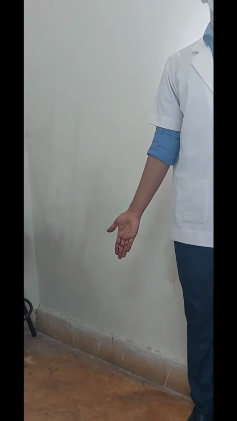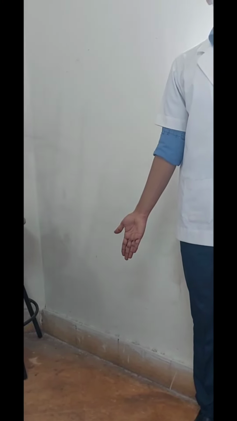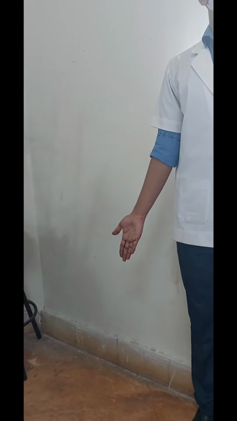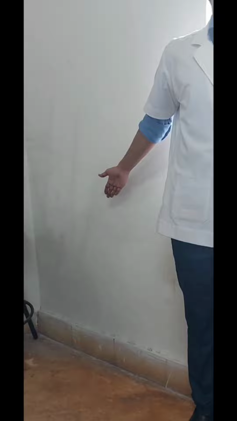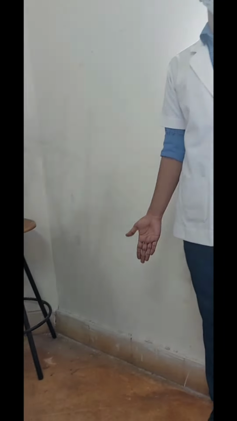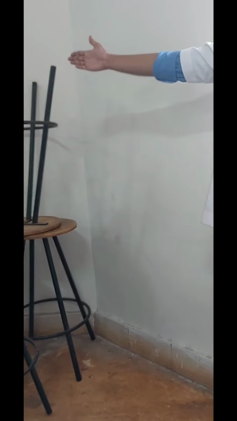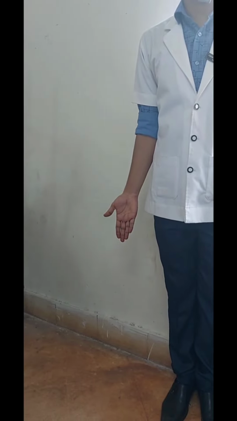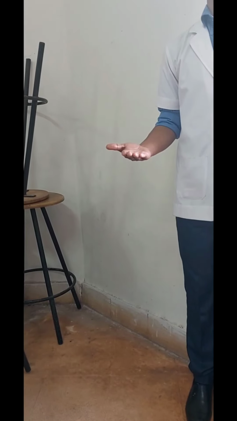This is a demonstration of the movements at the shoulder joint. This is the demonstration of the movement extension, flexion at the shoulder joint, abduction at the shoulder joint, adduction of the shoulder joint, lateral rotation at the shoulder joint, medial rotation at the shoulder joint.